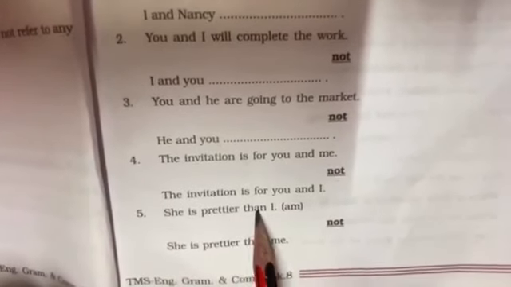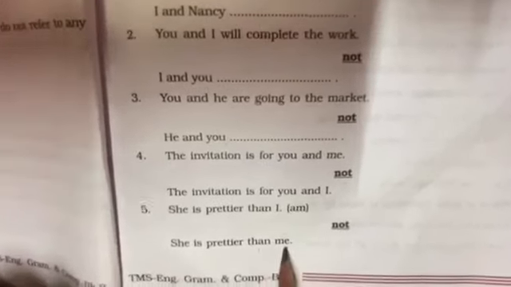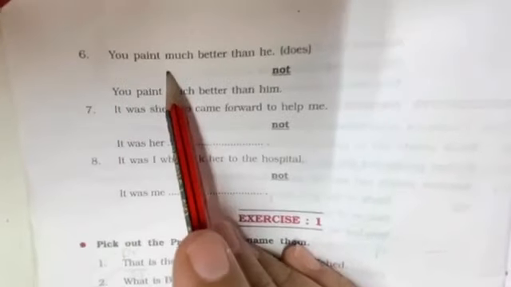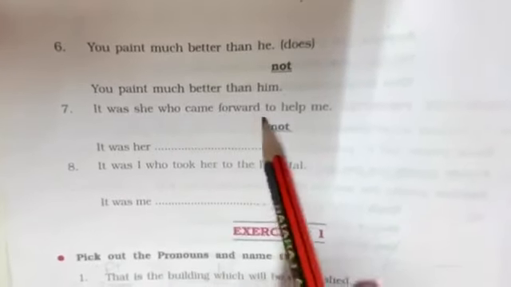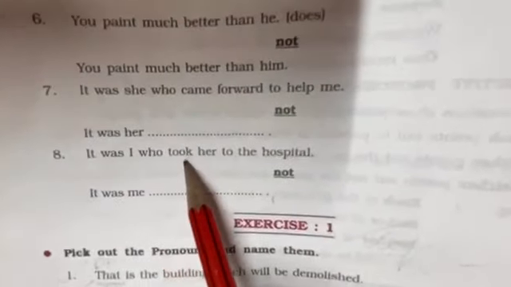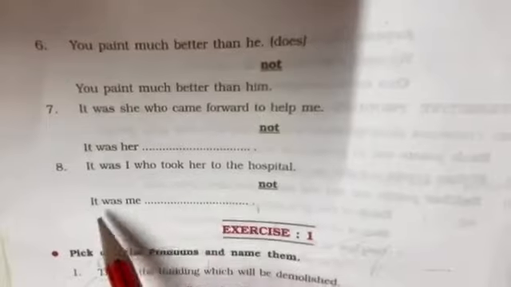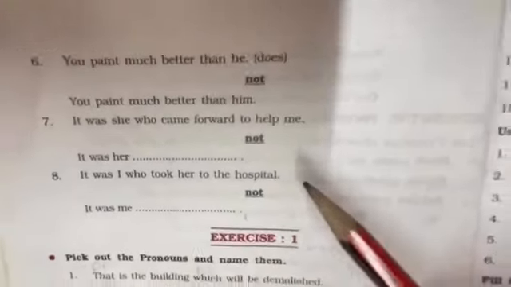She is prettier than I am and not she is prettier than me. You paint much better than he, not you paint much better than him. It was she who came forward to help me, not it was her who came forward. It was I who took her to the hospital and not it was me who took her to the hospital. I hope you have understood the different kinds of pronouns.